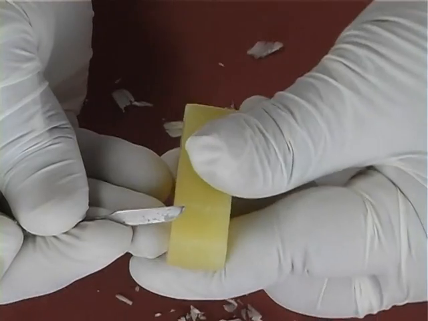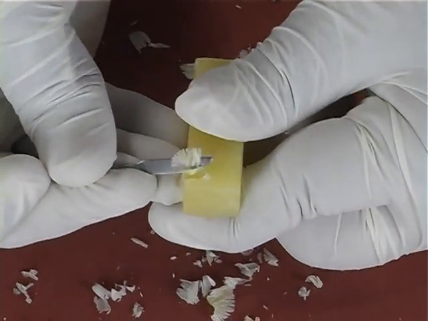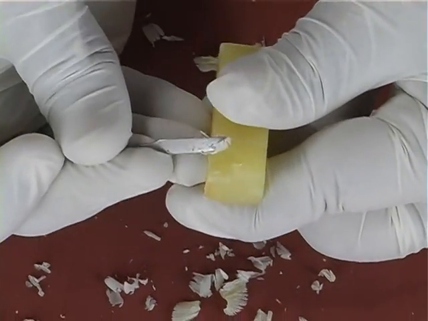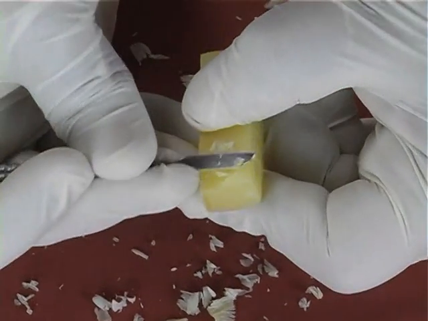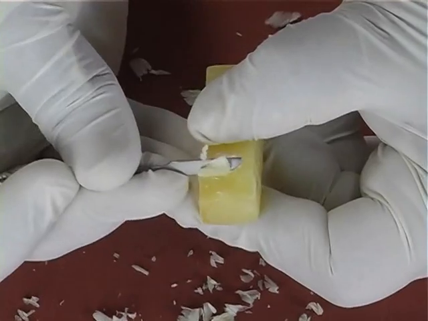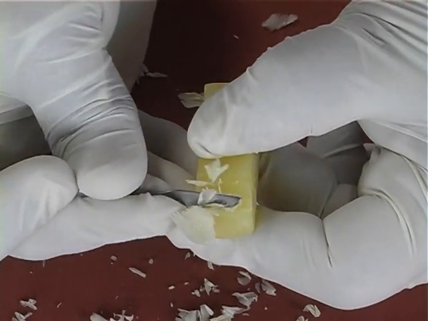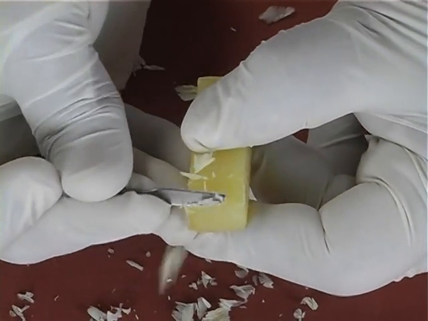Next, the palatal surface is carved. This is carved by removing wax on the palatal aspect in the middle and the incisal third. The wax in this area should be removed more to create a concavity in the middle and the incisal third, which will correspond to the palatal fossa.